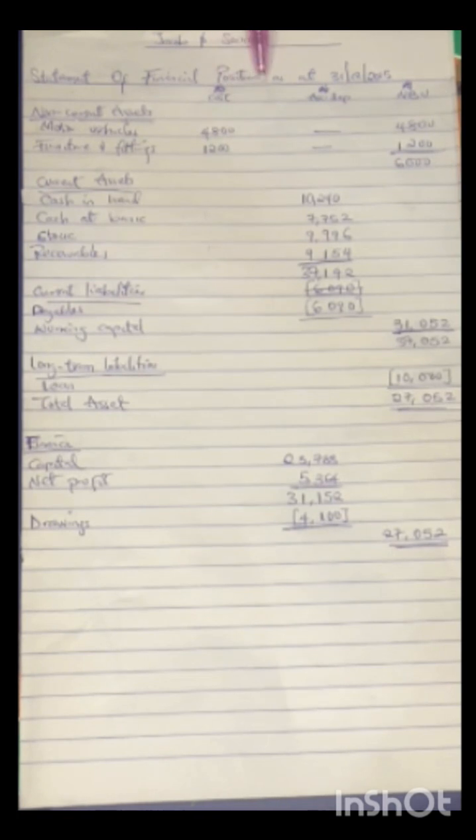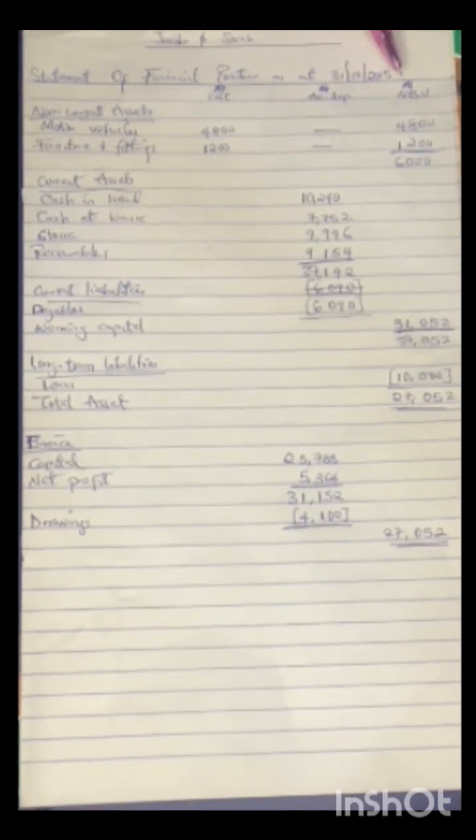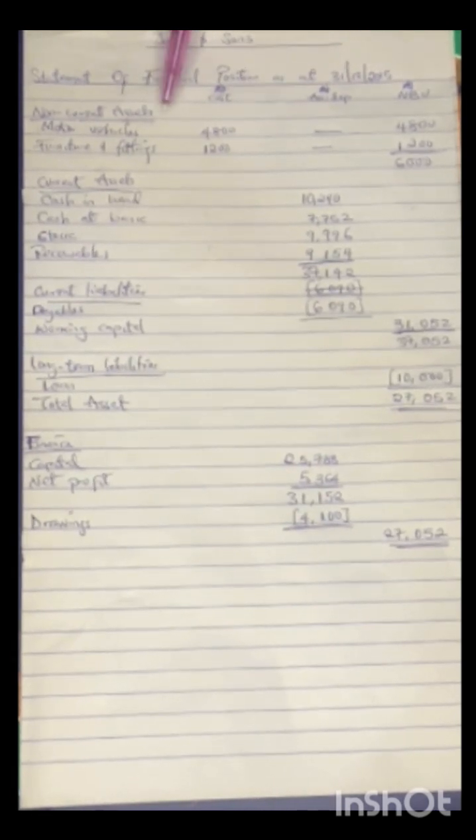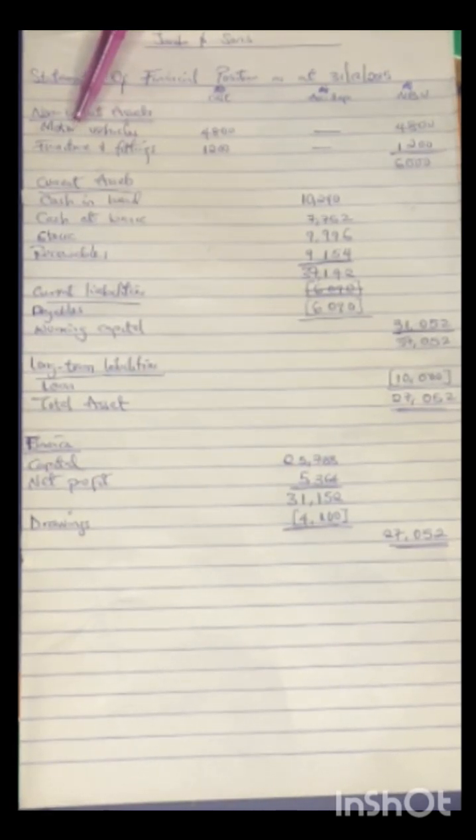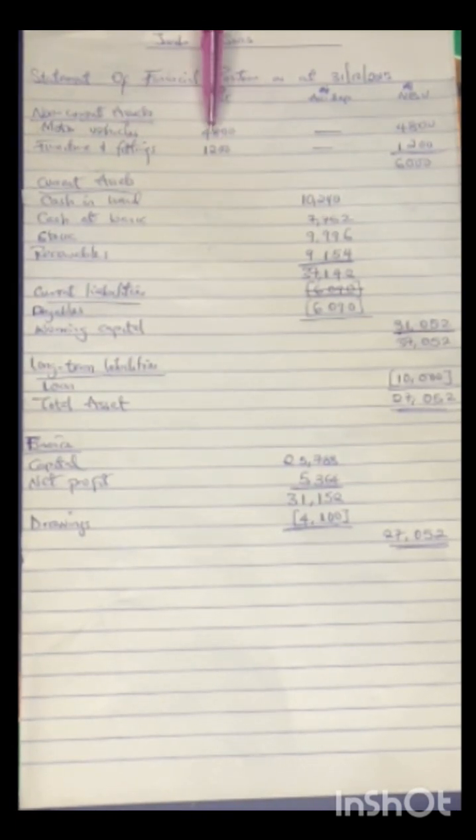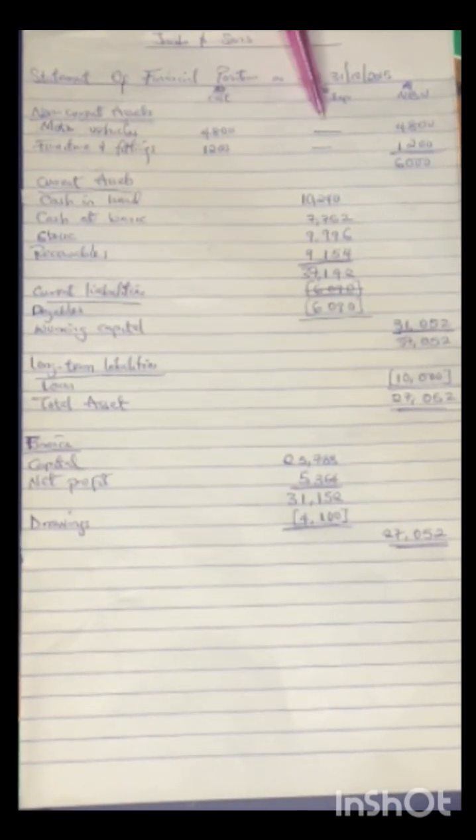Now you can see our naira signs, and like I said, when we are treating our non-current asset, we take note of the cost of the asset, the accumulated depreciation, and the net book value. So we attach that to the naira sign for clarity. From our trial balance, we just have two non-current assets, which are our motor vehicles and the furniture and fitting. Although from the trial balance, we're not given any information on the accumulated depreciation. That's why this place is blank, so the net book value remains the same.